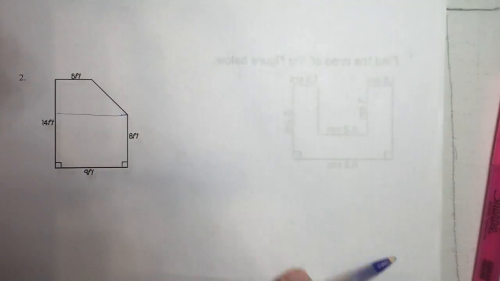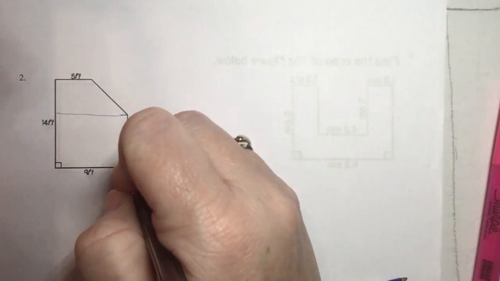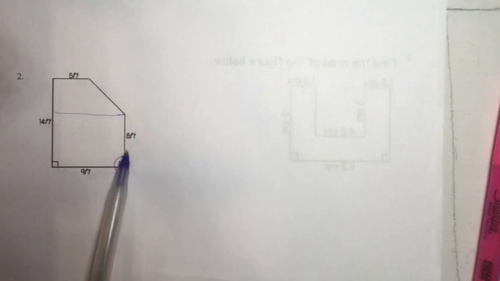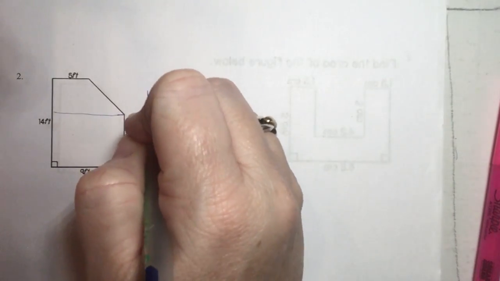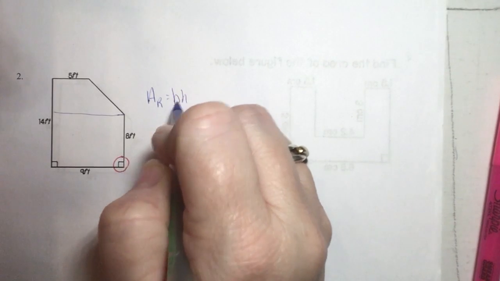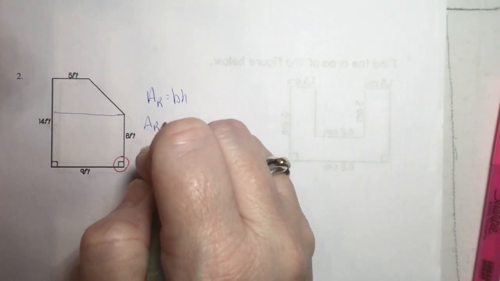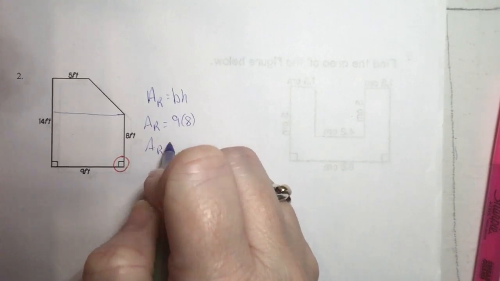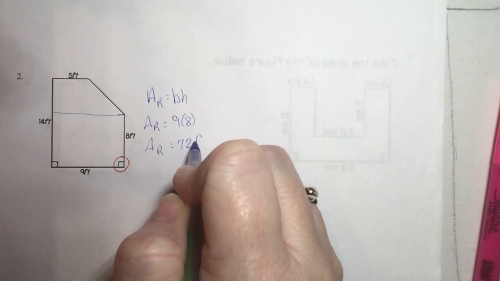So let's do the area of the rectangle first. Remember, we're always looking for our right angle to tell us what our base and height are going to be. Our base and height form that right angle. So the area of the rectangle is base times height. So 9 times 8. And 9 times 8 is 72 square feet.